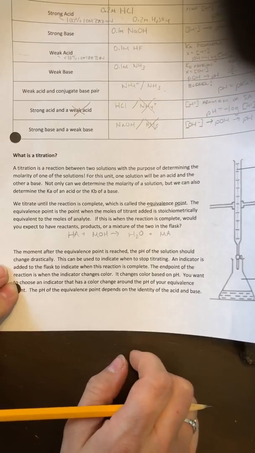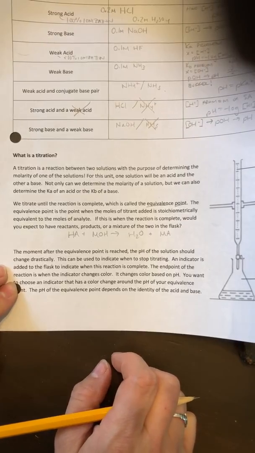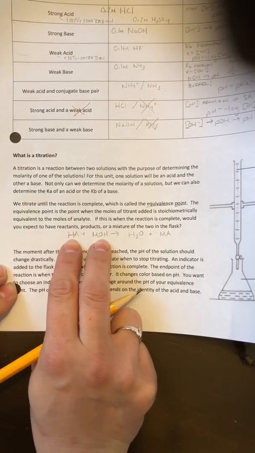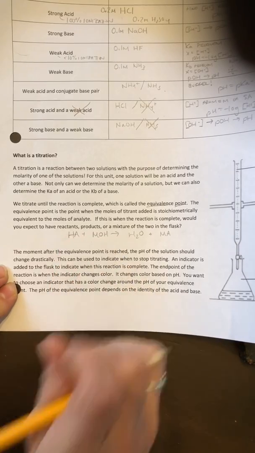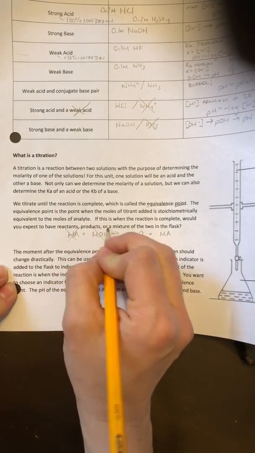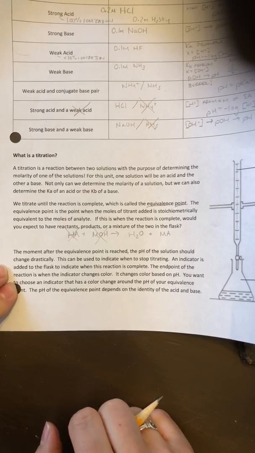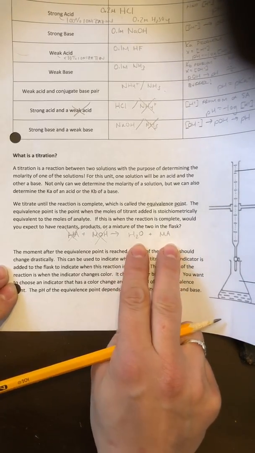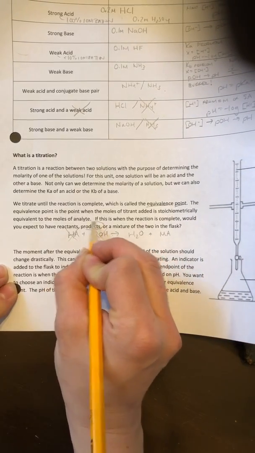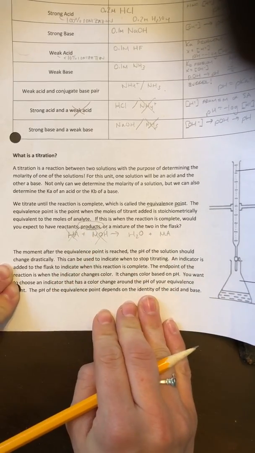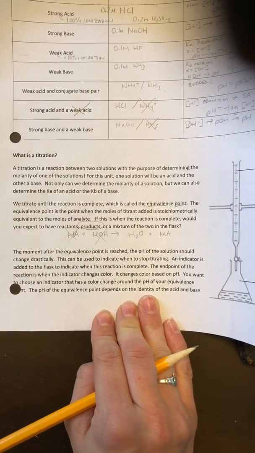When we are at the equivalence point, all of your acid and all of your base has reacted away in the perfect mole ratio. No excess reactant, no limiting reactant. So those are all gone. You're only left with the products. So the pH at the equivalence point is determined by the identity of the products.